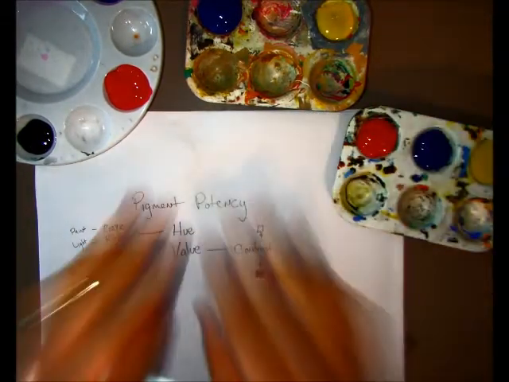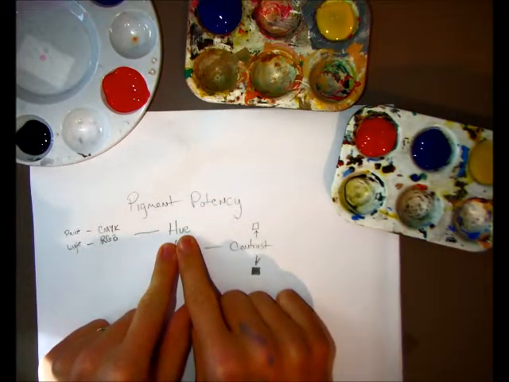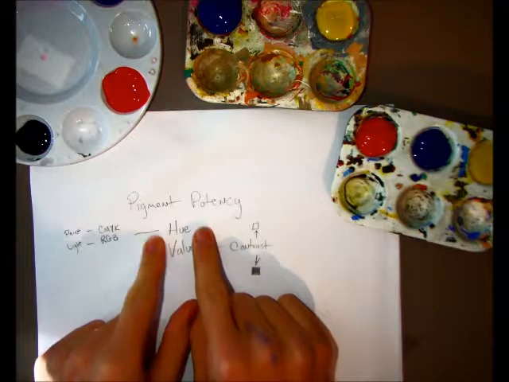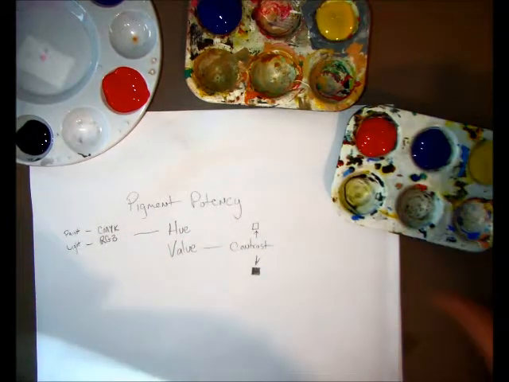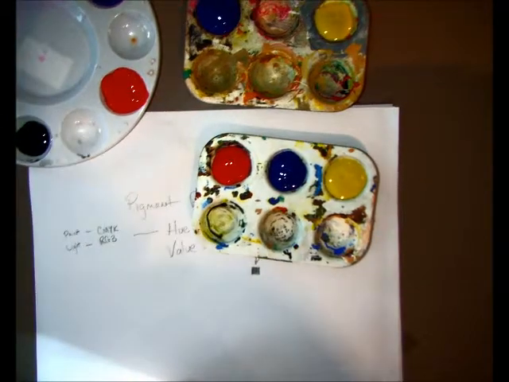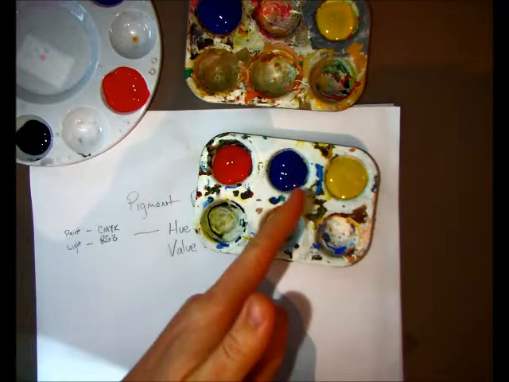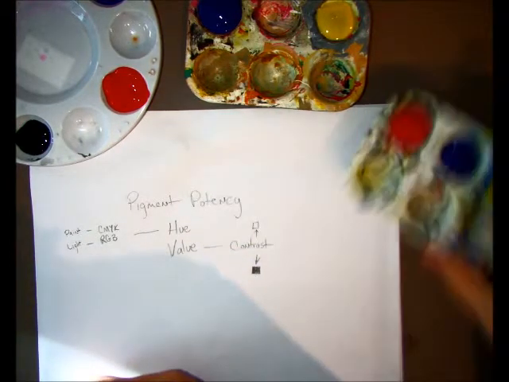Okay, so all of that falls under the umbrella of hue. Hue, I love hue. Hue, see what I did there? Hue is just a fancy word for color, basically, right? So hue explains, oh, what hue is it? Oh, it is red. Oh, it is blue, right? Hue, color, good. Then we have value.